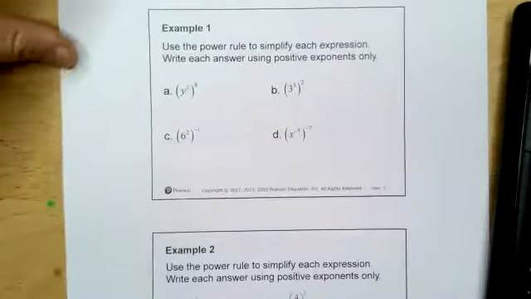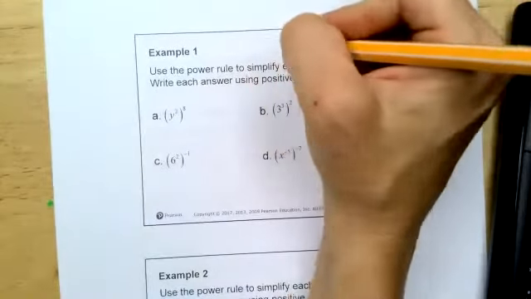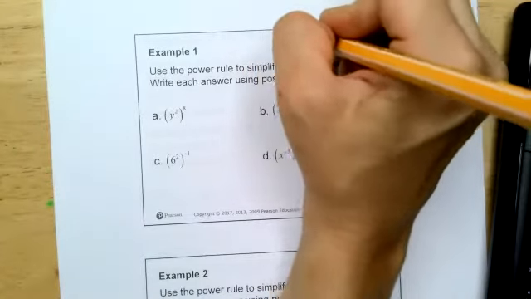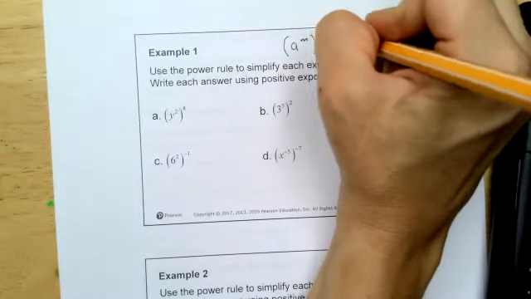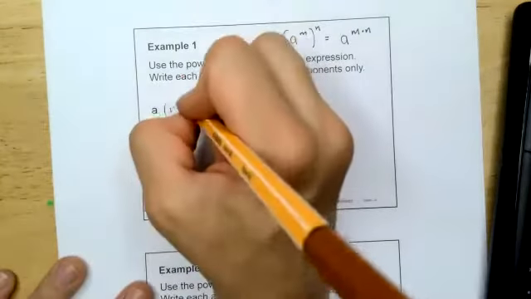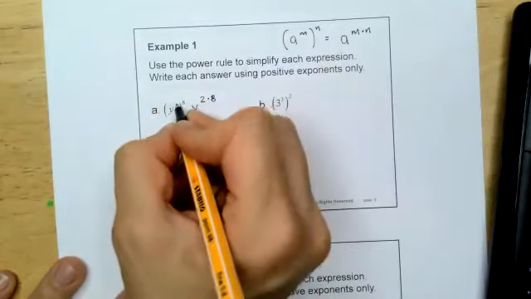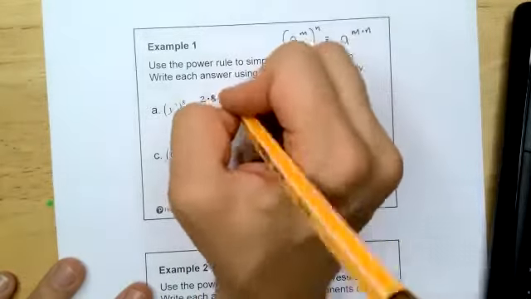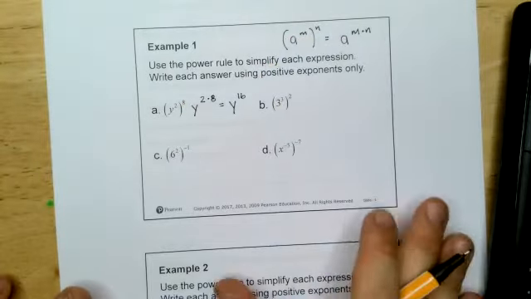Use the power rule to simplify each expression. Write each answer using positive exponents only. So our rule is a to the power of m raised to the power of n is a to the power of m times n, whereas on Wednesday we were adding them, okay? So now we have y to the power of 2 times 8, not plus 8, because it is a power raised to a power. 2 times 8 is just 16. So that's y to the 16th power.